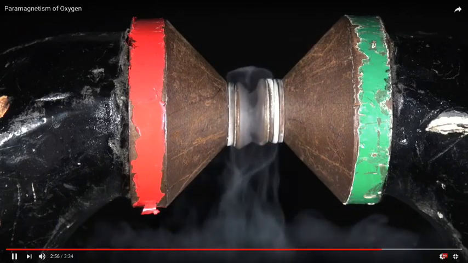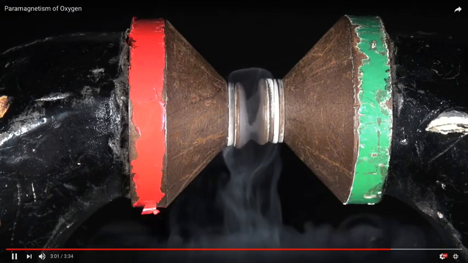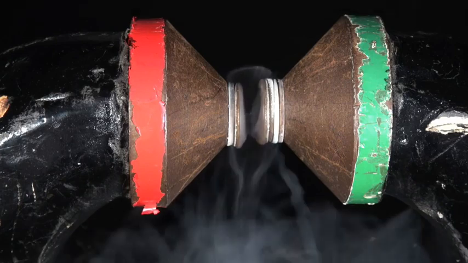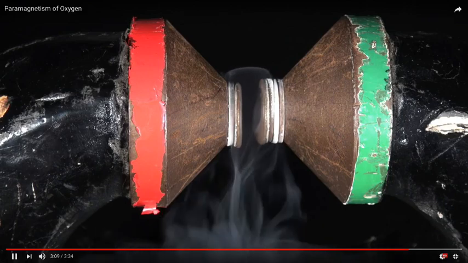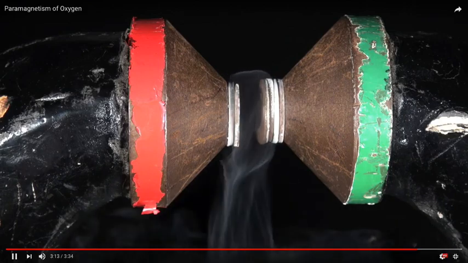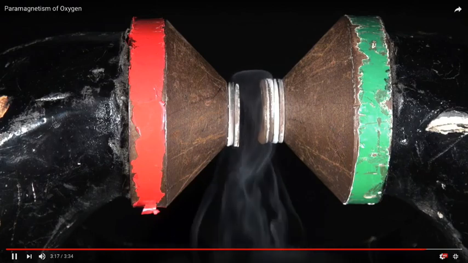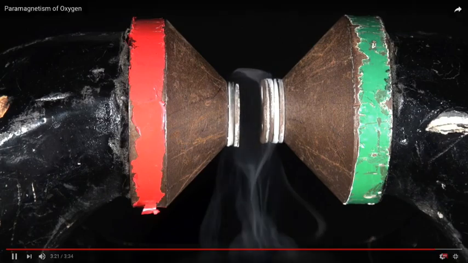Nice thing is you don't have to clean any of that up. It just vaporizes and it's gone back into the air. What looks like smoke here is not smoke, and it's not the oxygen vapor. It's the coldness from the liquid oxygen causing water vapor in the air to condense and form that kind of cloud.